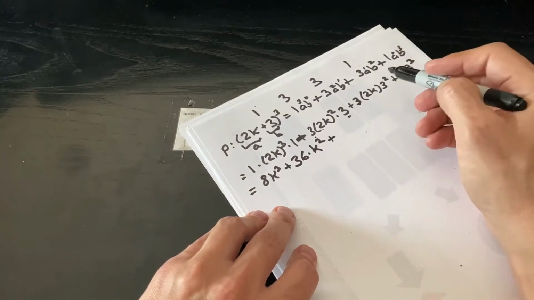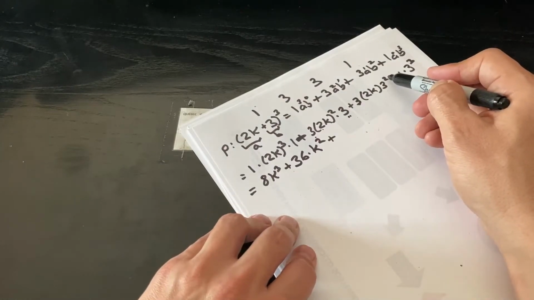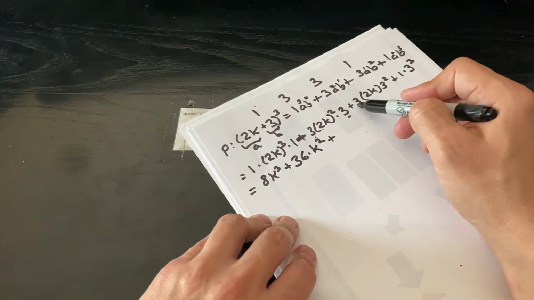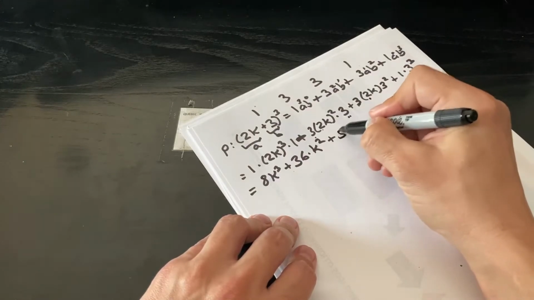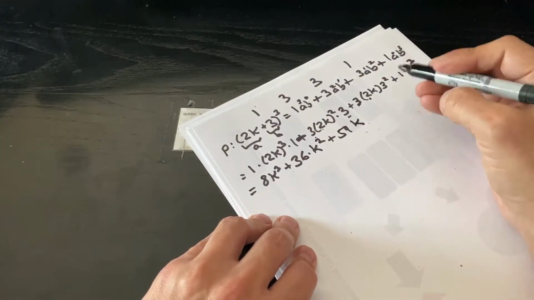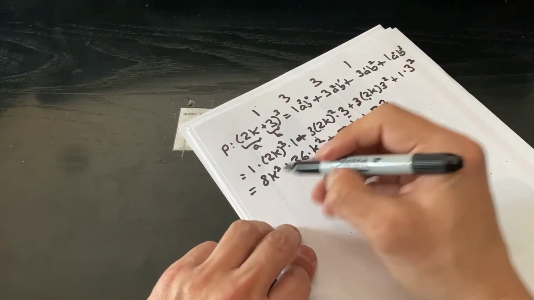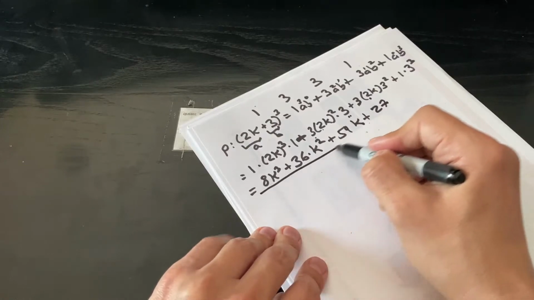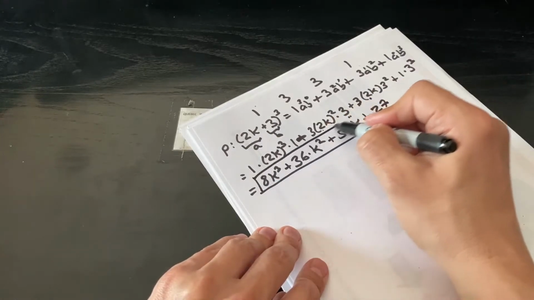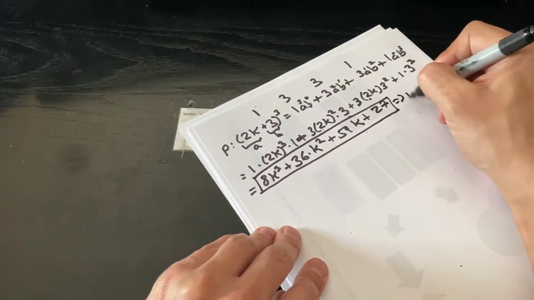Then plus 3 squared is 9, 9 times 3 is 27, 27 times 2 is 54k, and then plus 3 cubed, which is 27. This is the result of expanding this binomial, which is p.